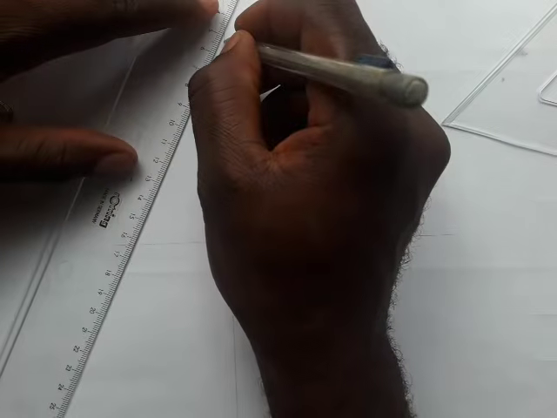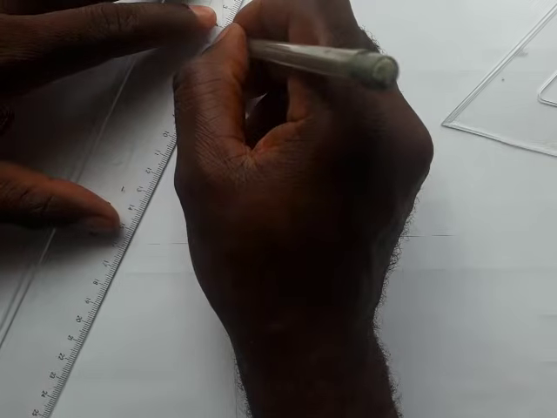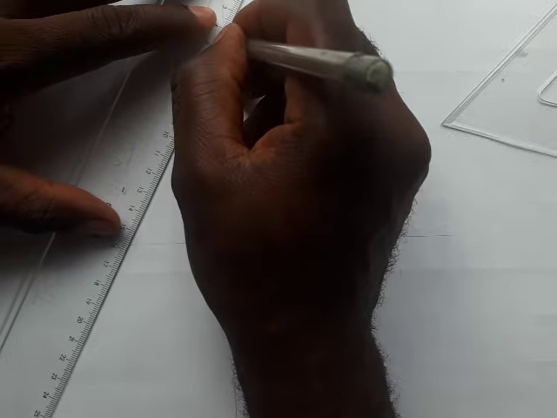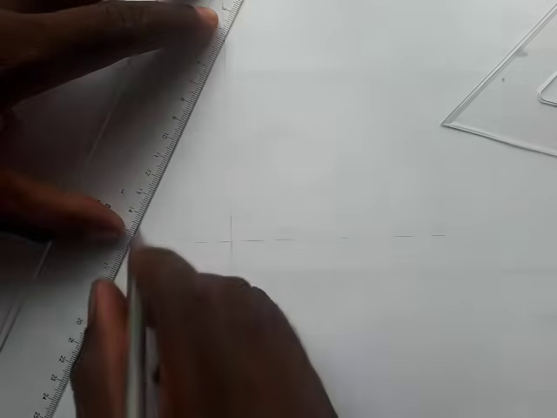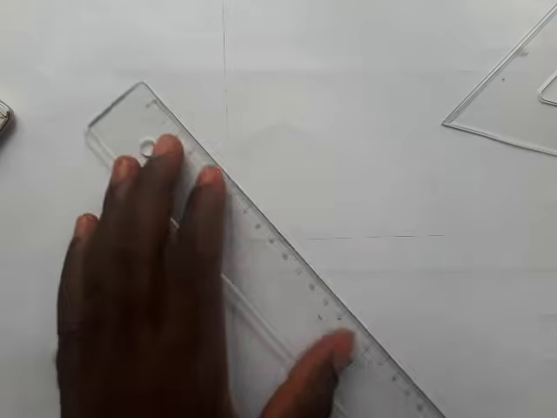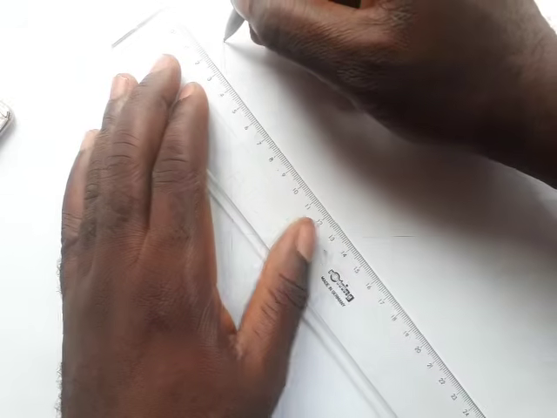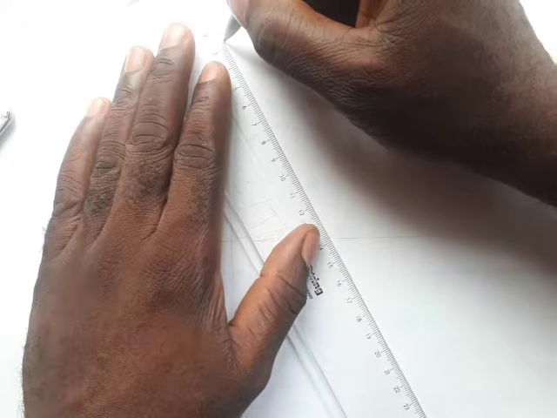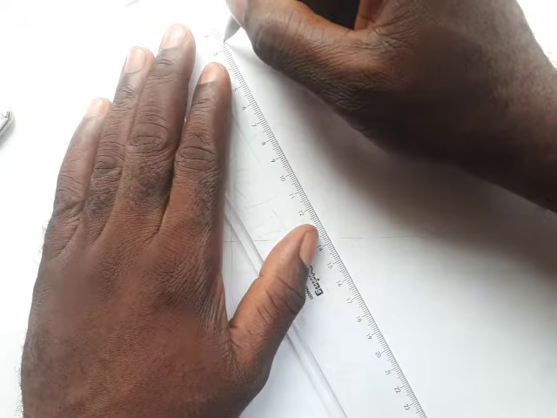Where I measured 50 here, I'm just going to draw a thin line for now. Join them there, and also join this to the point where you measured 100. So the height is 100.